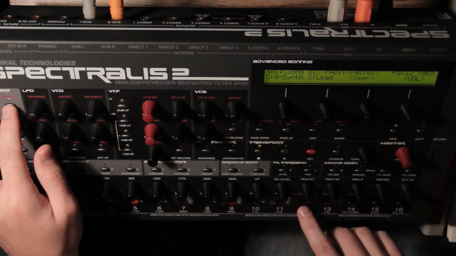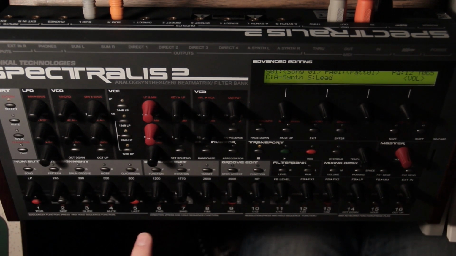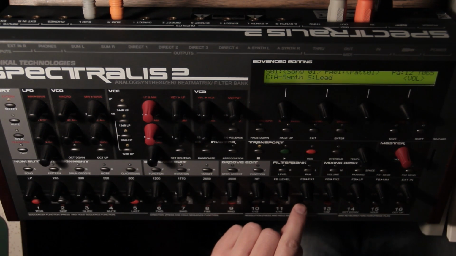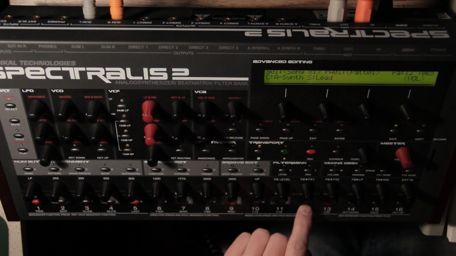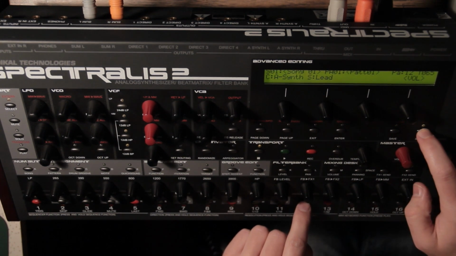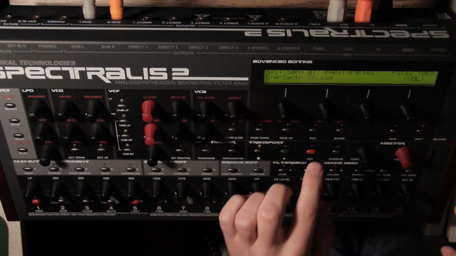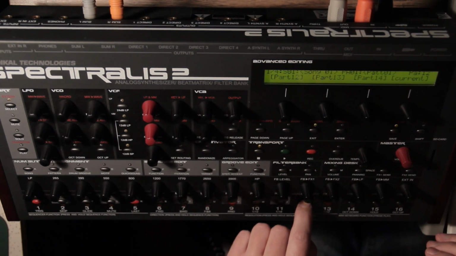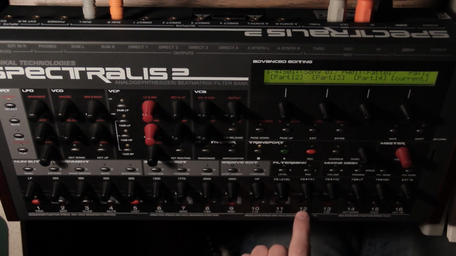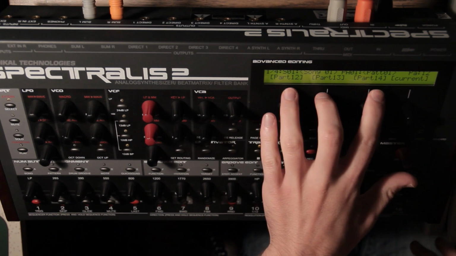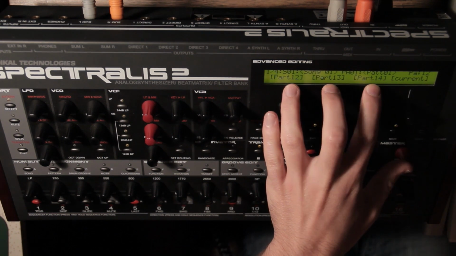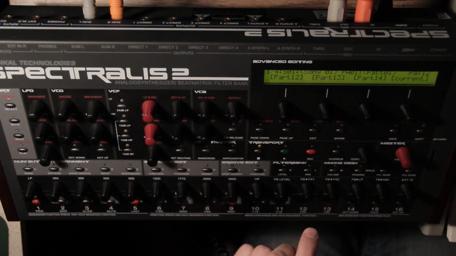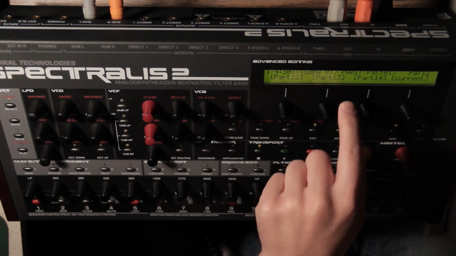Now we can also do that for the second trigger group or the third trigger group. Which parts would that be? That would be part 13 and 14. Just remember that to get into this dialog where you can select the different parts or trigger groups, you have to hold the analog synth button and then it'll pop up.